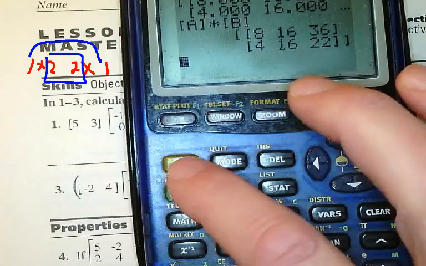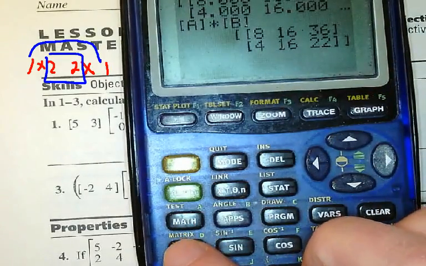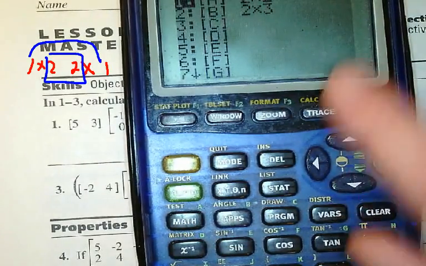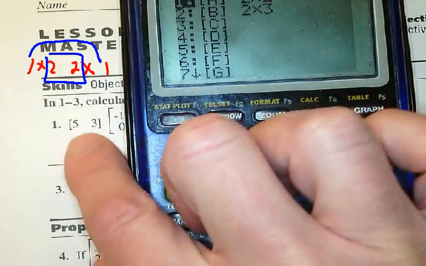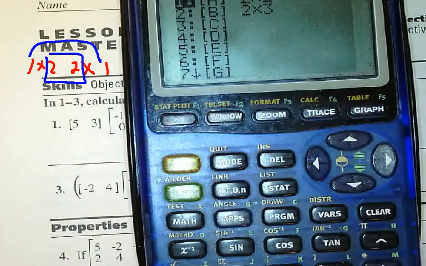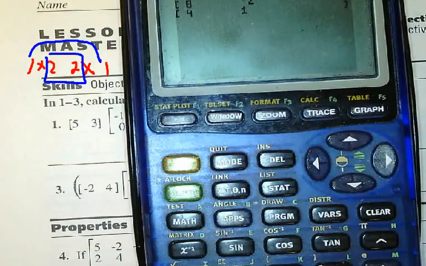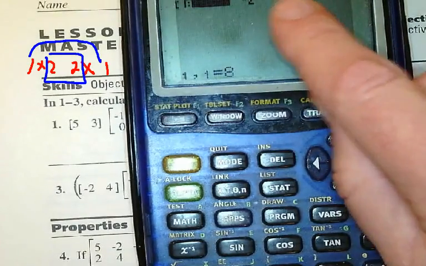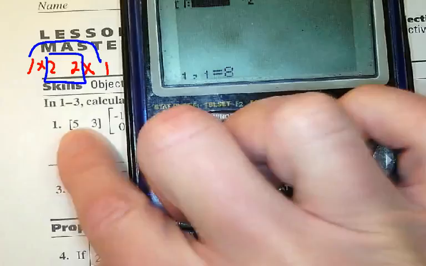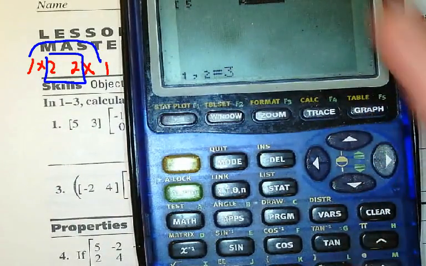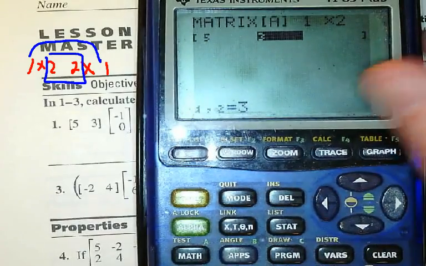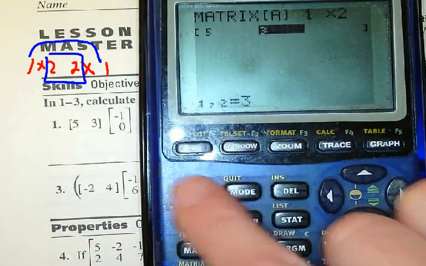So let's do it. So remember the way we do it. We go to our matrix, which is second, and on mine it's the fifth one down. Matrix. Now then, I need to edit this top one because it's not 2 by 1 anymore, right? This one's a 1 by 2. So I have to go back over here, and I'm going to change this to be 1 by 2. So now I change the size, and then I just type in 5 and 3. 5, enter, 3, enter, and I'm done. Then I do second quit to get out of there.